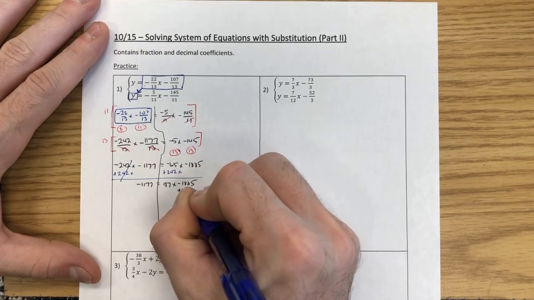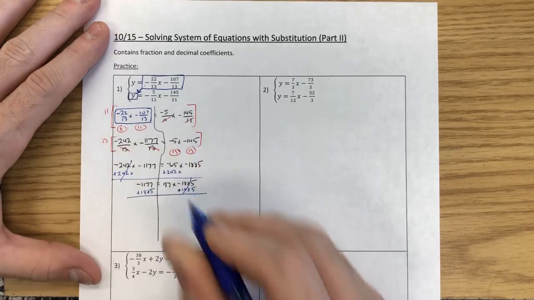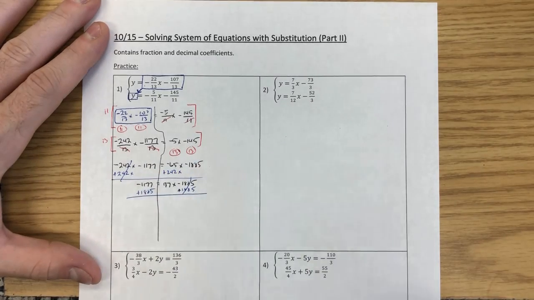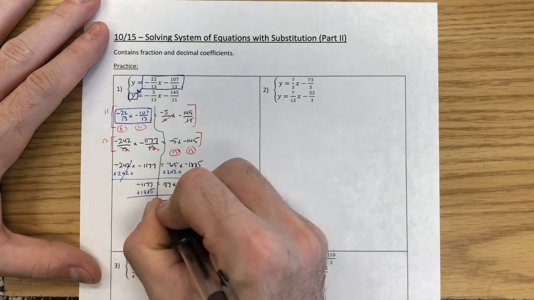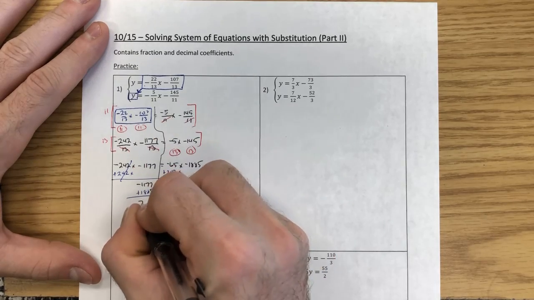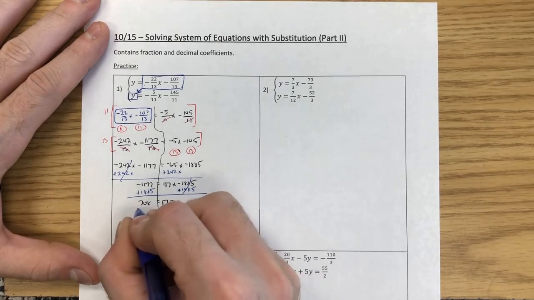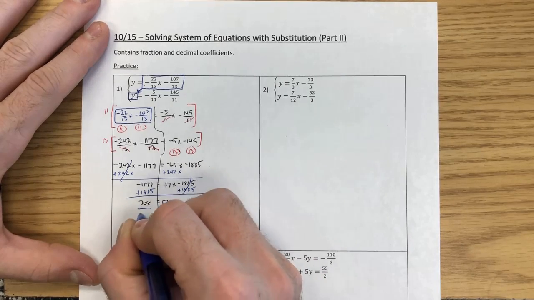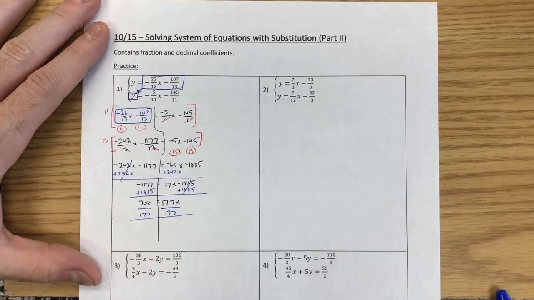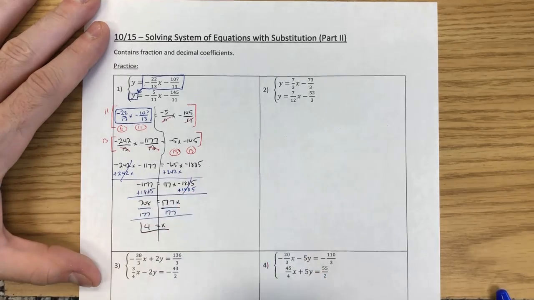I'm going to add that to get rid of it over here on the right. It's going to leave me with a 177x. That's going to be 708. My last step, I'm going to get an x is equal to 4.